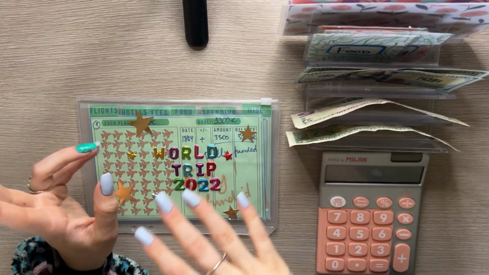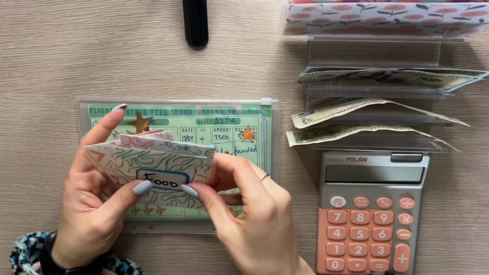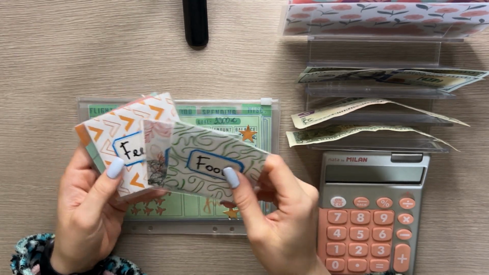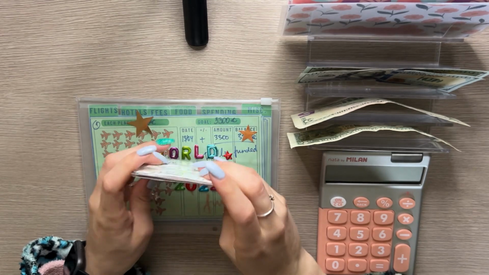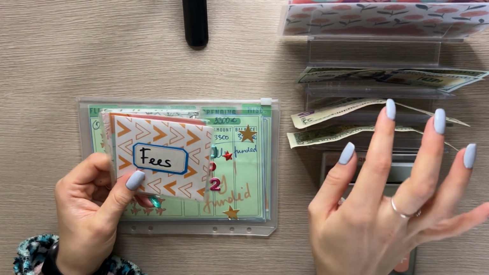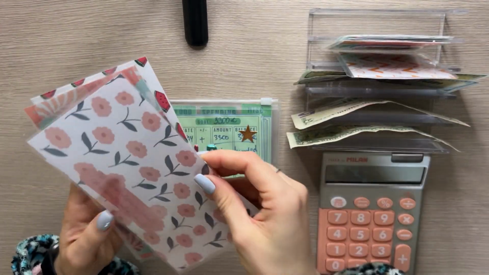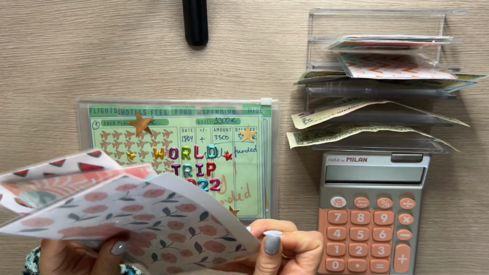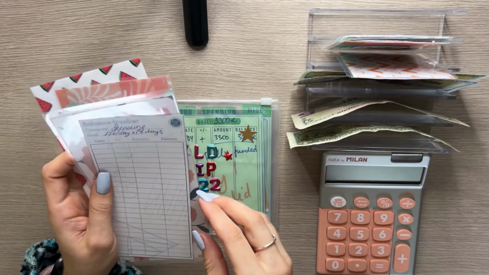As for the actual amounts I'm bringing, I will be using my trusty little mini envelopes that I use for traveling, and I have one for food, one for spending, one for fees, and one for miscellaneous. I will just keep these in my wallet, and if I have any change of money, I will put it in the corresponding envelopes. I also made the big ones, but I don't think I will actually use these, and I just wrote down the amounts that I plan to take with me.